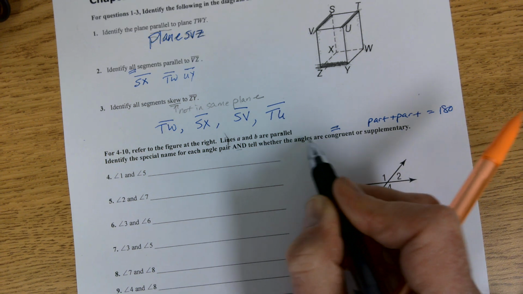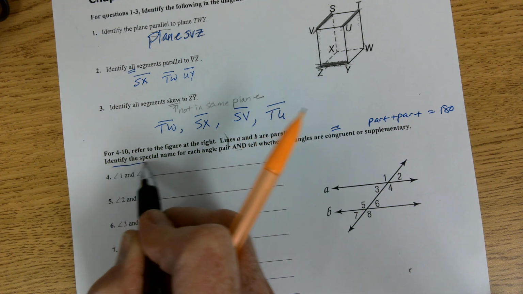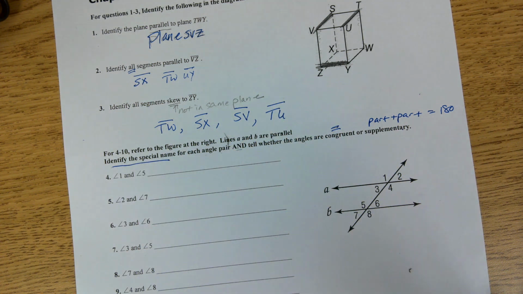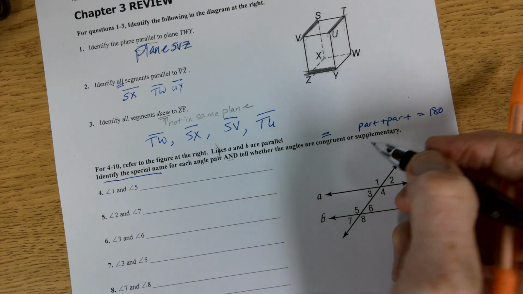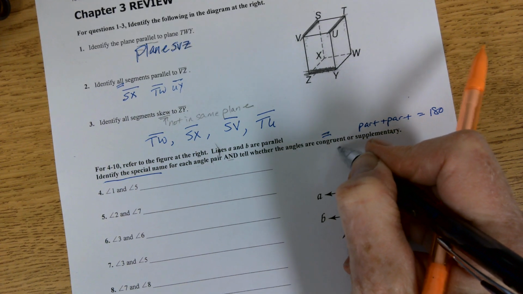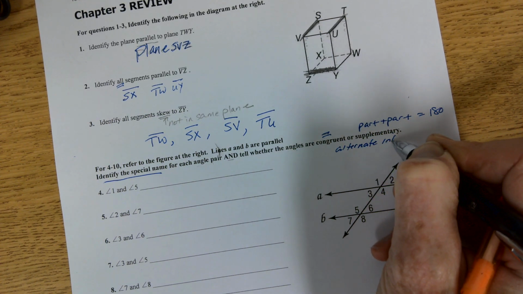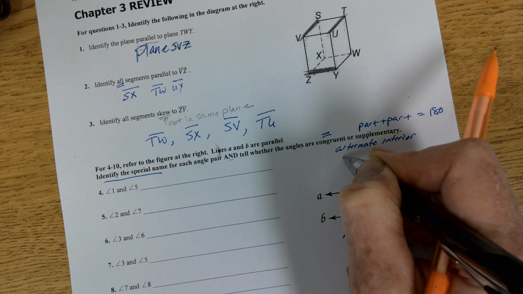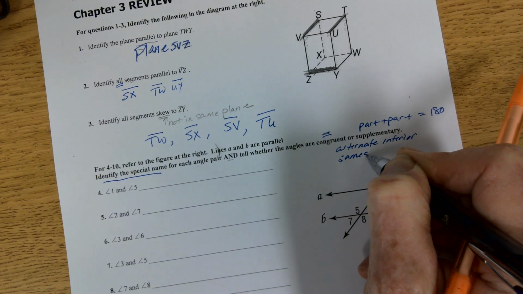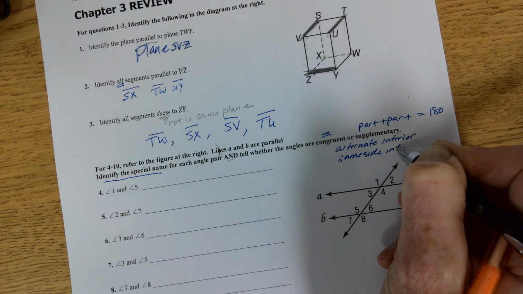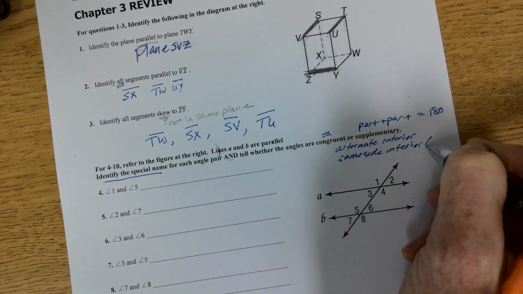So we have to do both. We have to identify the names. So the kind of angles that we could have in this section, the choices would be alternate interior angles, same side interior. We also call those consecutive.